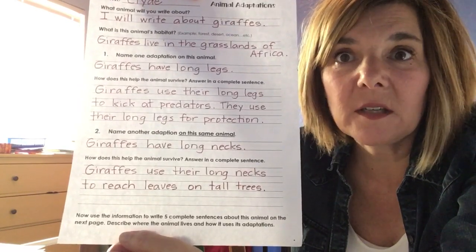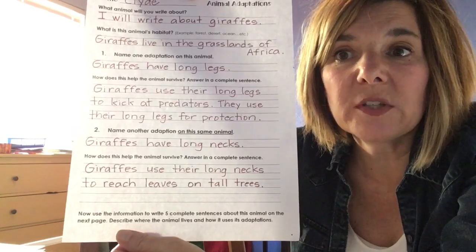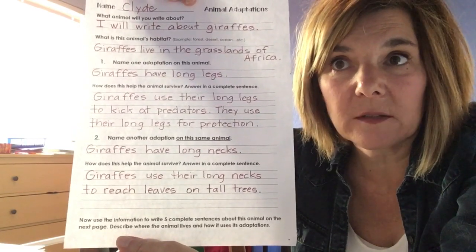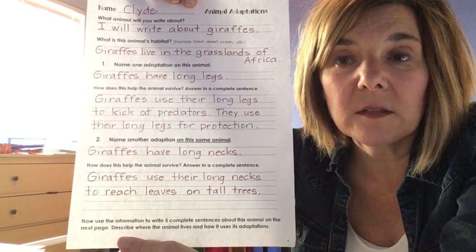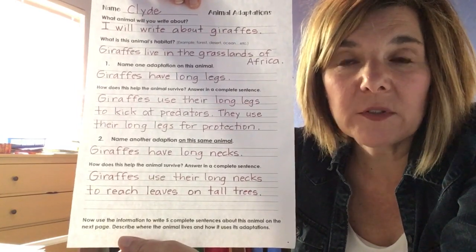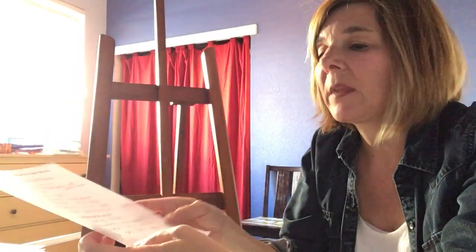Can you read my sentence? Giraffes use their long necks to reach leaves on tall trees. So I described in a complete sentence the way that giraffes use the adaptation of their long neck. Okay, now that's the only page that was required for this week. But I would like you to take your paper out and look at it and do some editing.